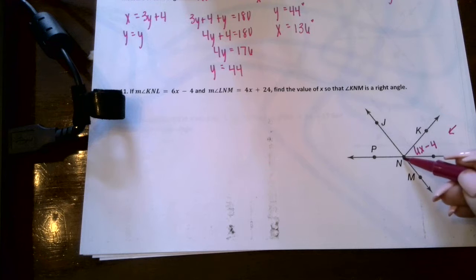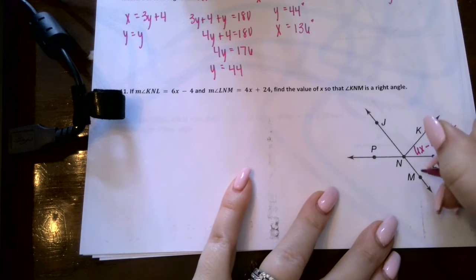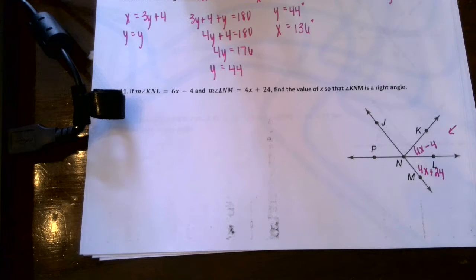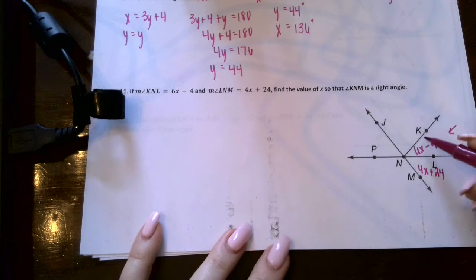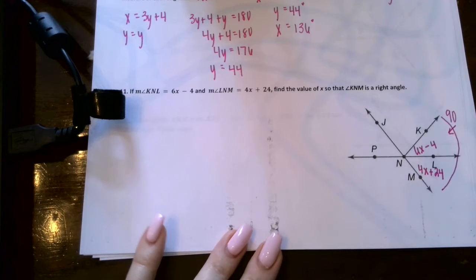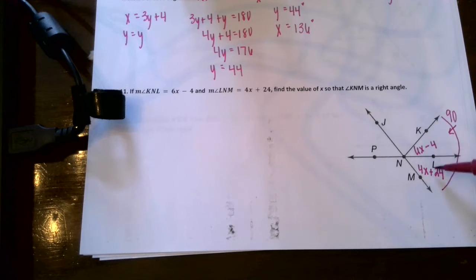And LMN is 4x plus 24. I want to find the value of x that makes KNM, which would be this whole angle, 90 degrees. So I want these two angles together to make that 90 degrees.